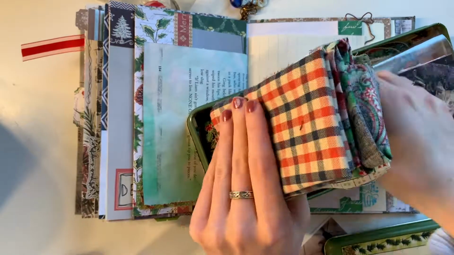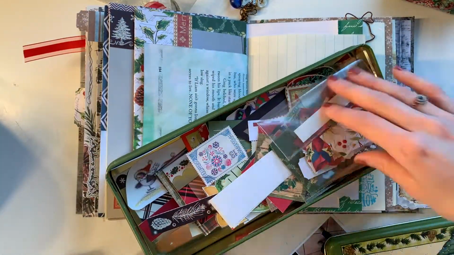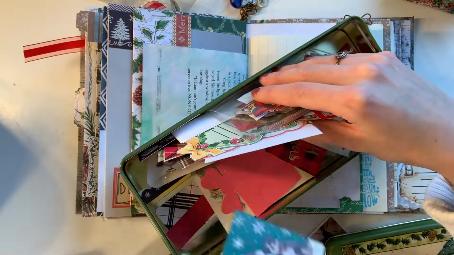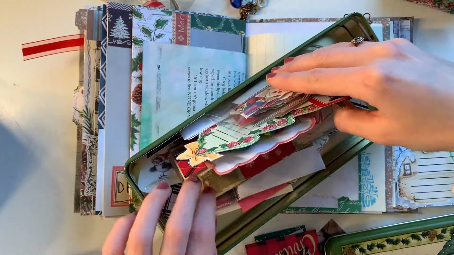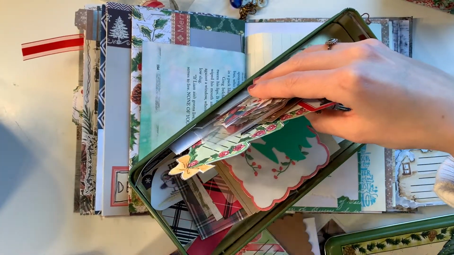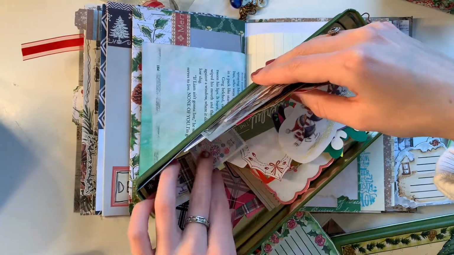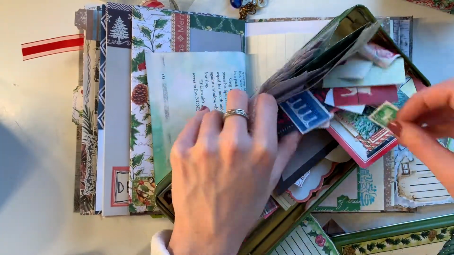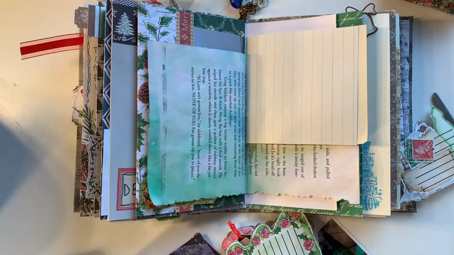And then going into my tin, I'm just picking out some things that I want to use in this spread, and I'm looking for more cartoony things since it's about my niece. And I'm also grabbing a couple stamps to put on the postcard.